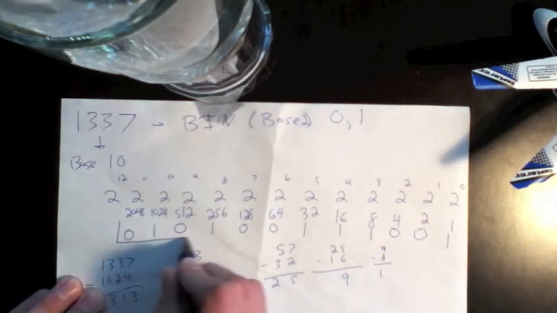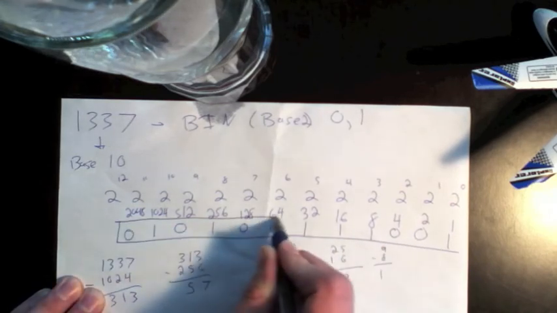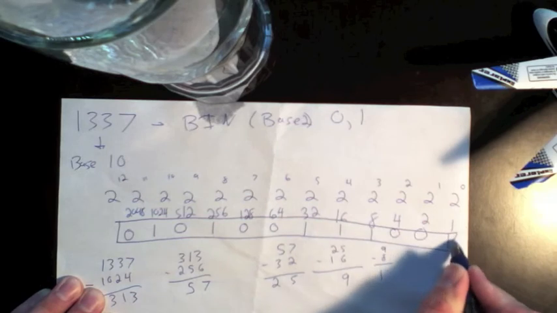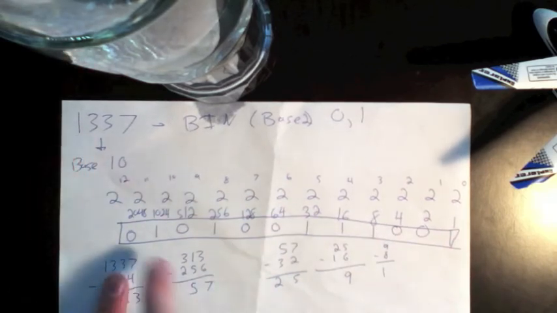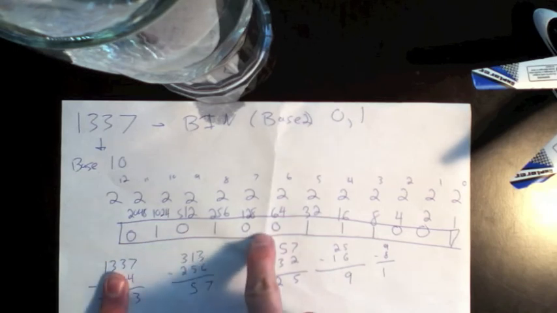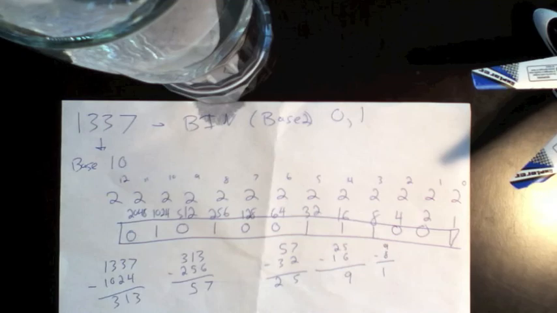So we have now successfully converted 1337 in base 10 into 01010011110001 binary. Hope this helps.